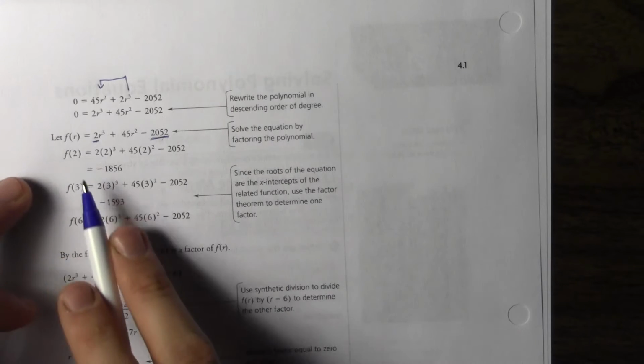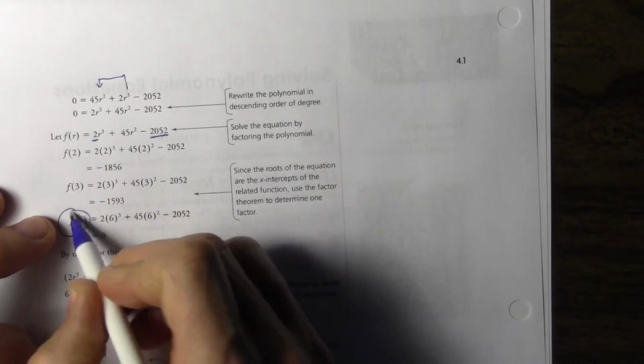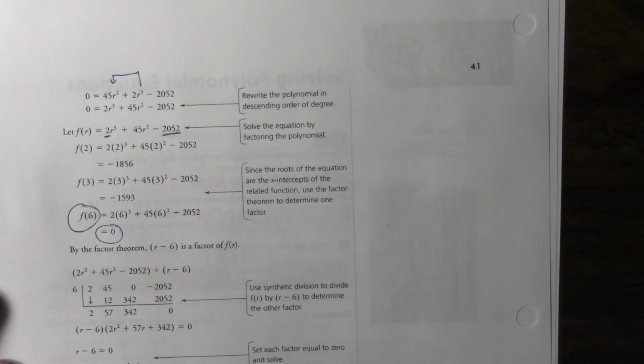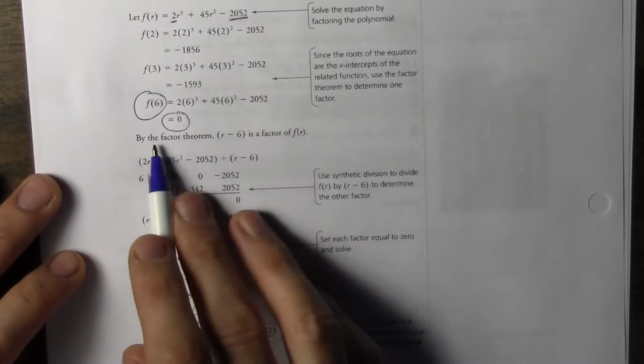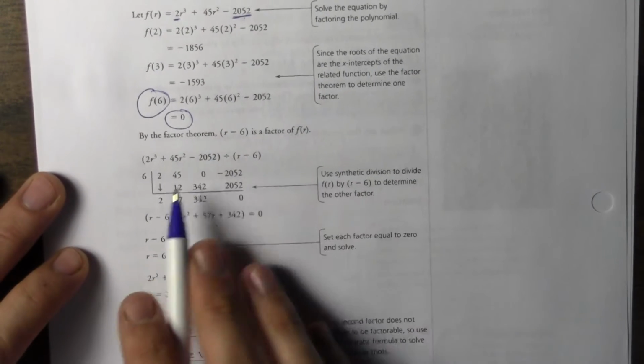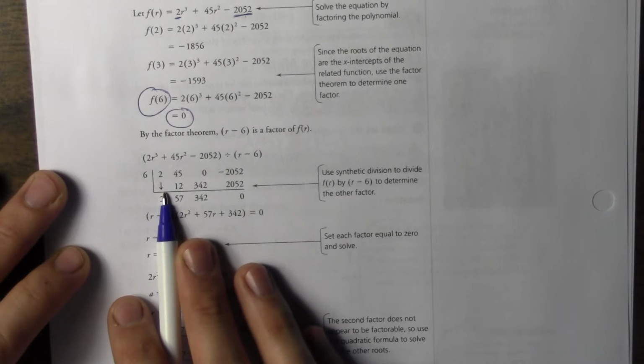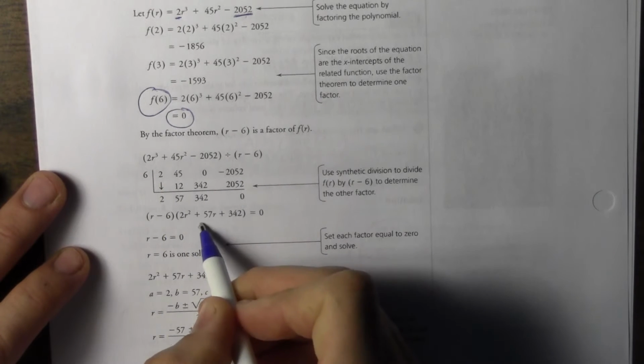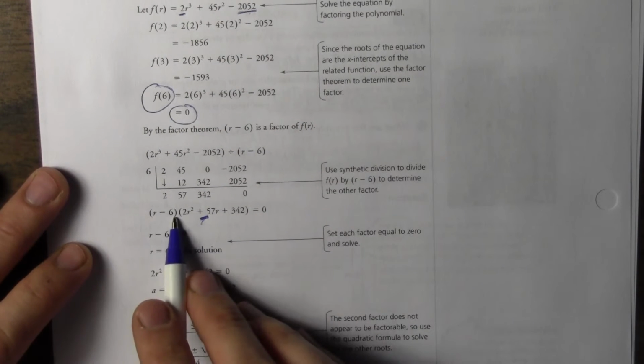First one we check is 2, then 3, and then 6. And we find if we check f at 6, we get 0. So there's our first factor. Therefore, by the factor theorem, r minus 6 is a factor. Then we use synthetic division to find out what the resulting trinomial will be after we divide out r minus 6.